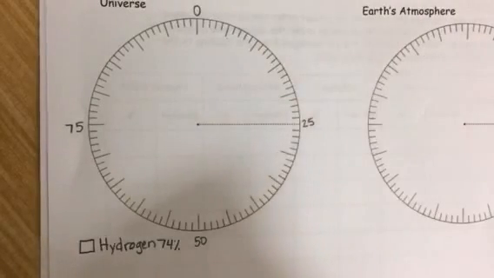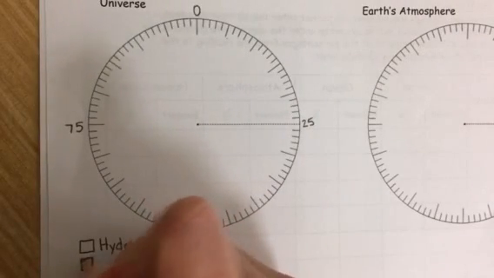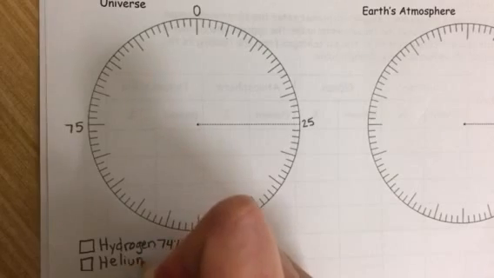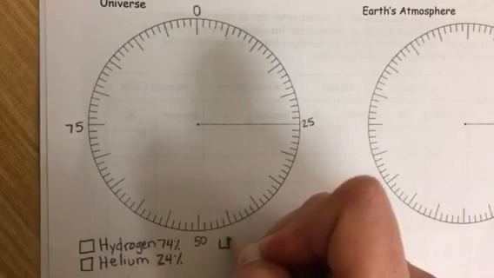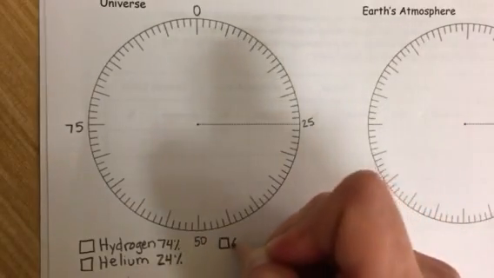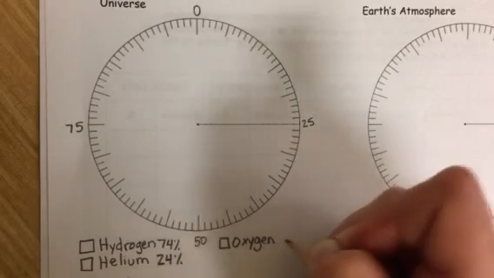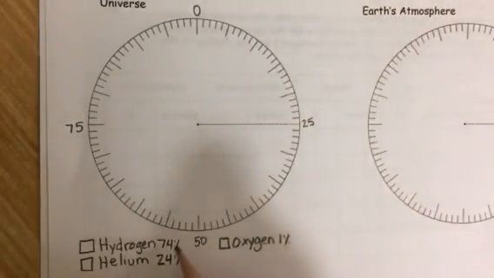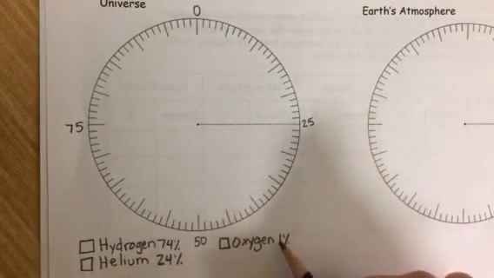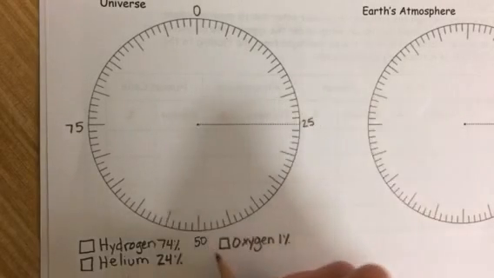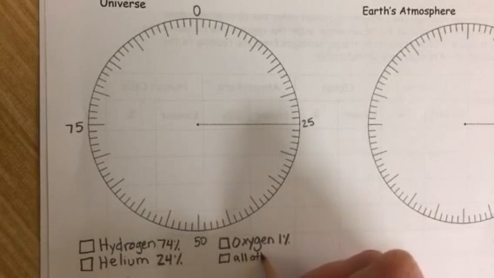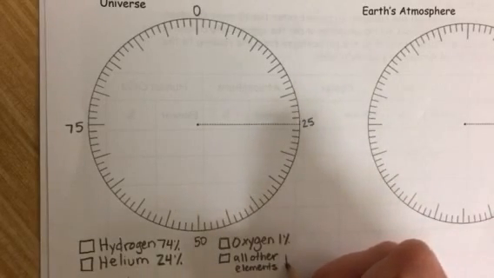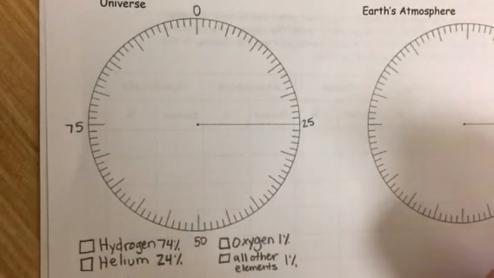You will have a color for helium, which was 24%. Your third color for oxygen at 1%, and 74 plus 24 plus 1 equals 99%, which means our trace amount elements, all other elements, all come together at 1% for the remaining portion of our circle graph.